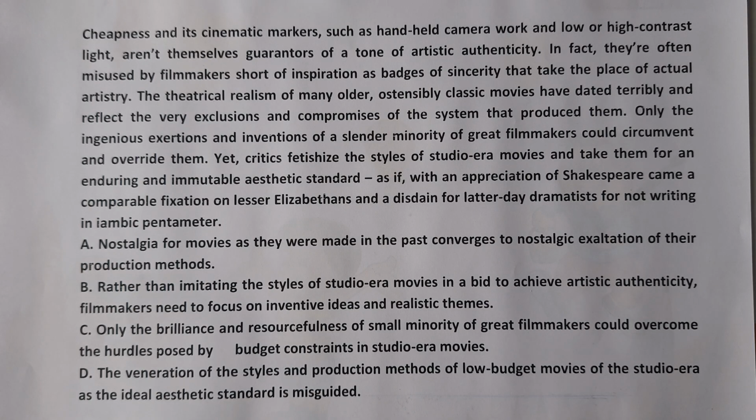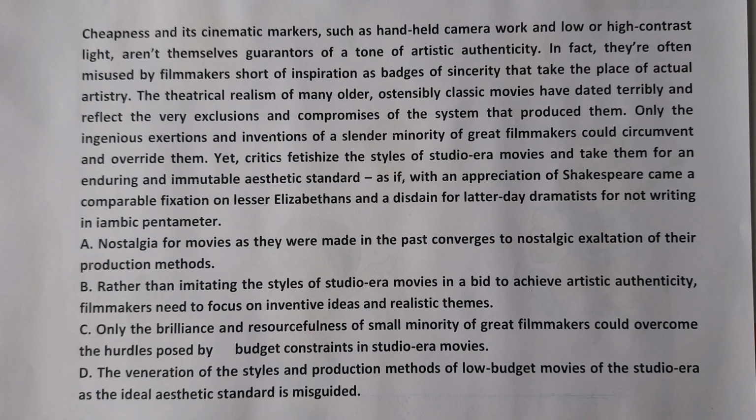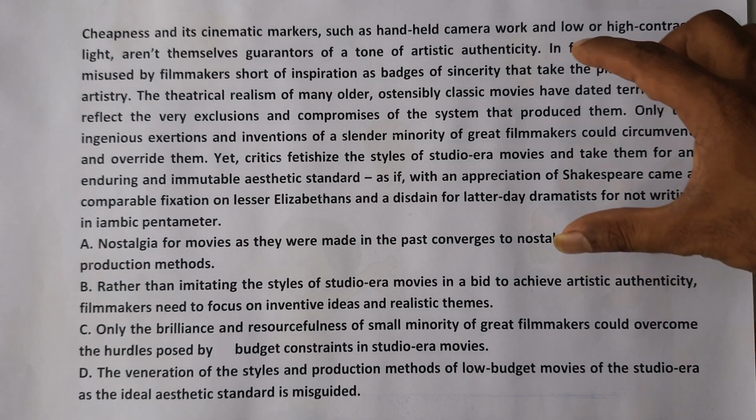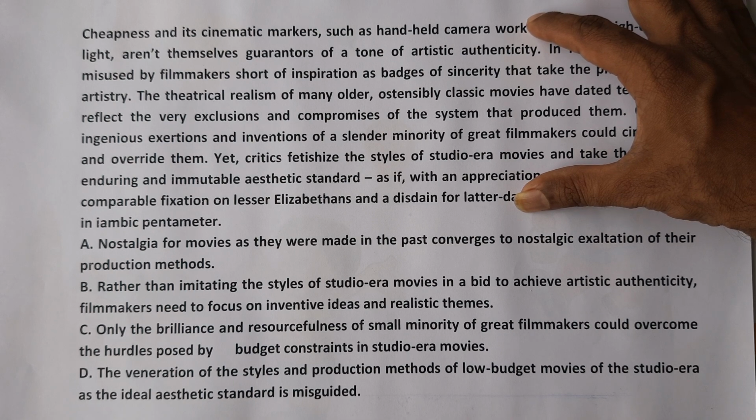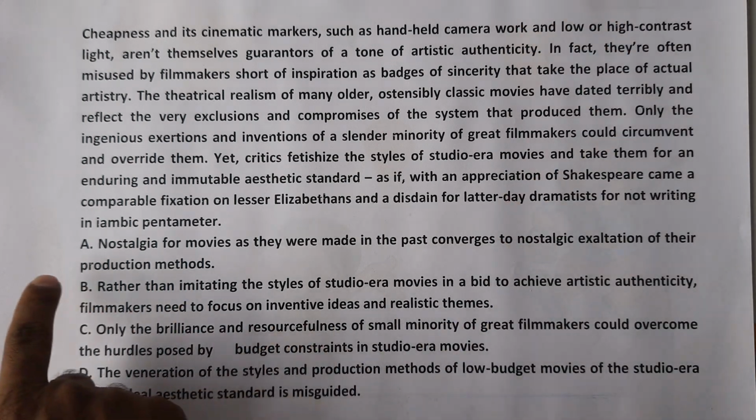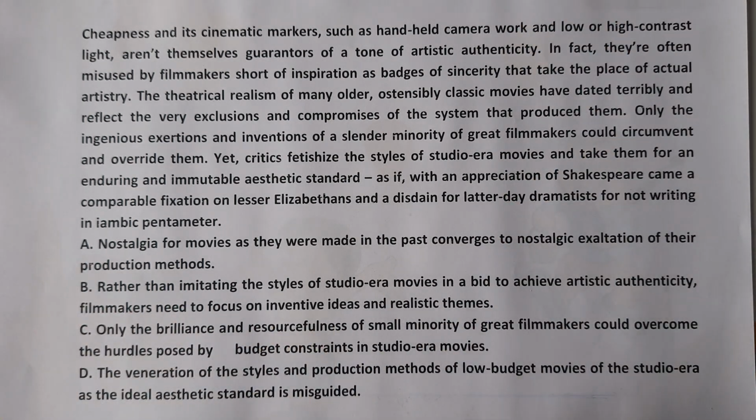I'll solve the summary question now. This summary question is entirely visible to you. There is a paragraph, the paragraph whose summary is to be chosen from these four options A, B, C, D. Okay. You should try this question on your own.